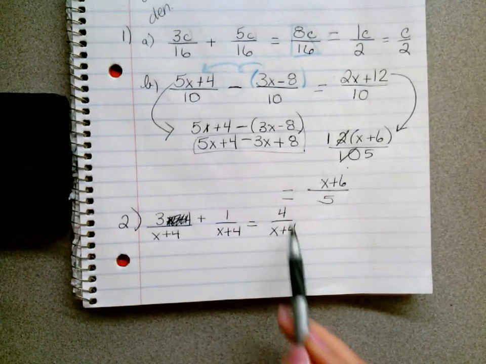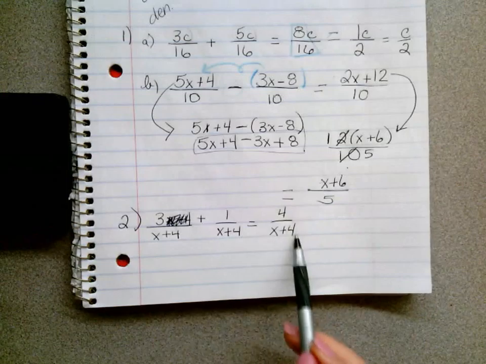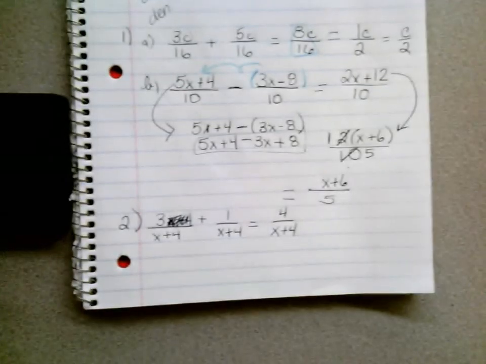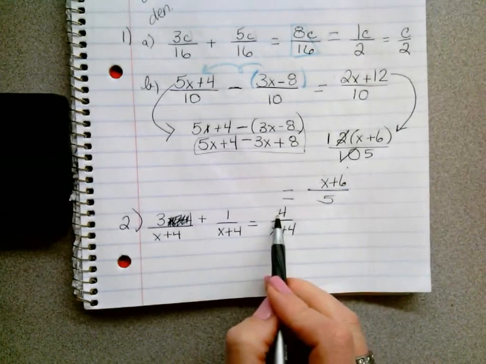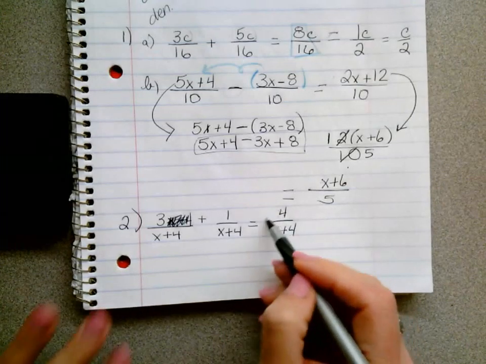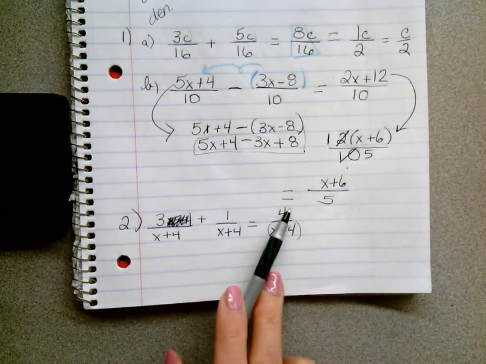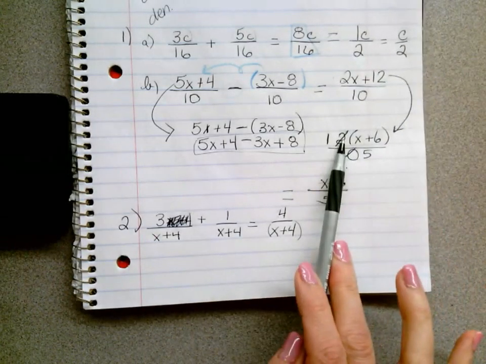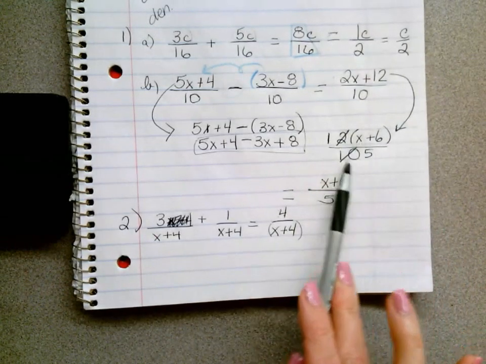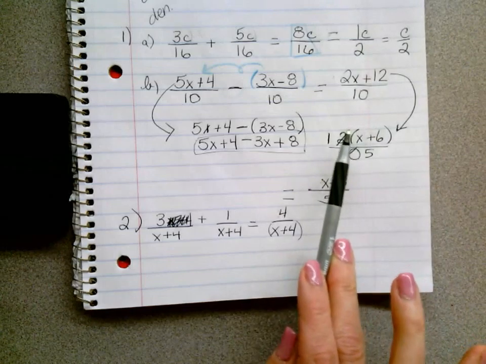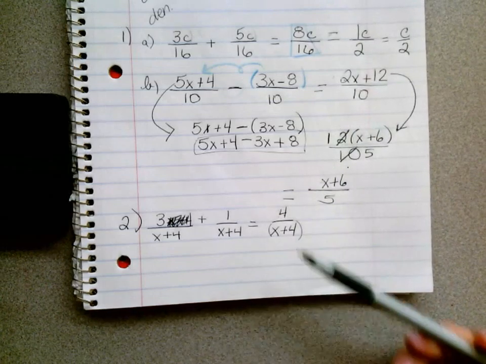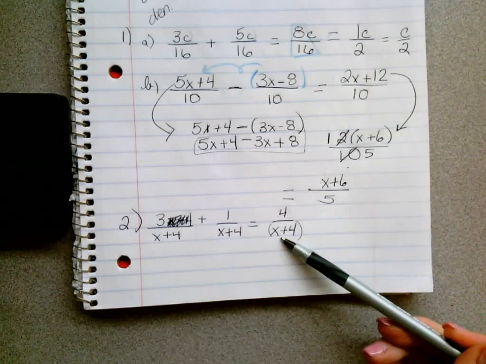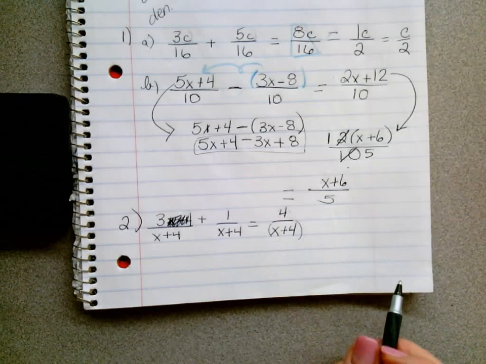Can I reduce the 4 with this 4, Connor? No. Correct. Good job. Yep. This can only reduce if this entire thing is reducible by 4. That's why over here we had to factor out that 2. That 2 then is reducible with the 10 because the factors reduce one another. The factor 4 does not reduce the factor x plus 4. Very good.